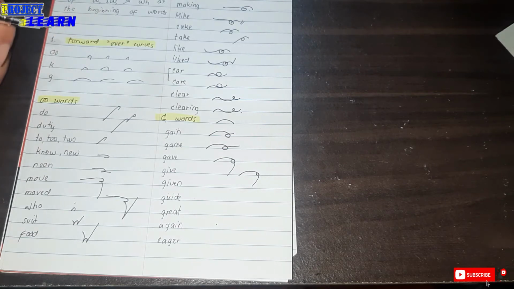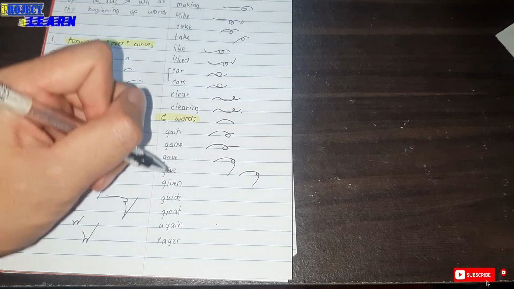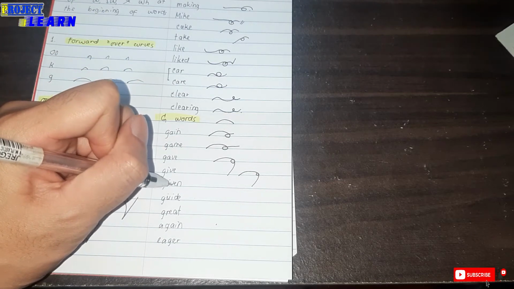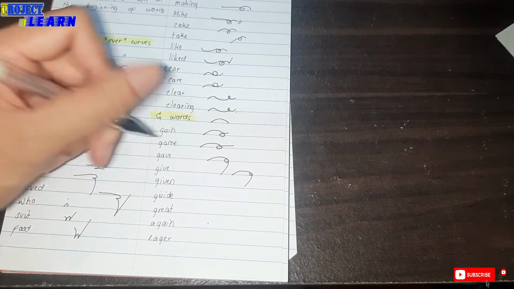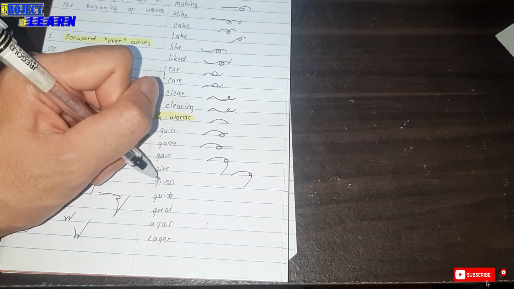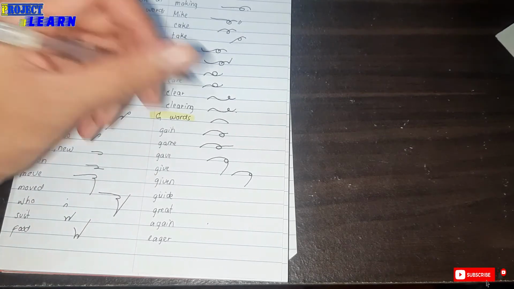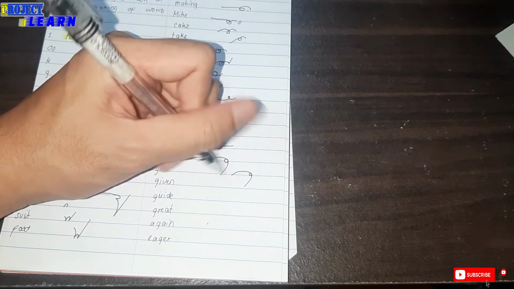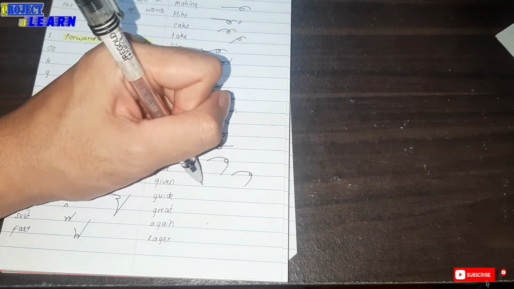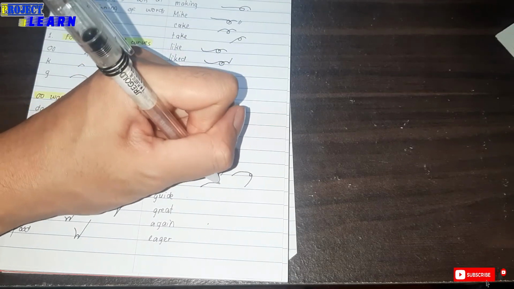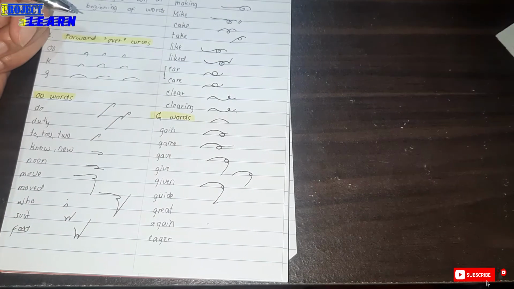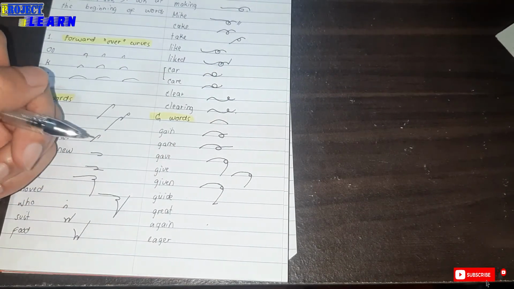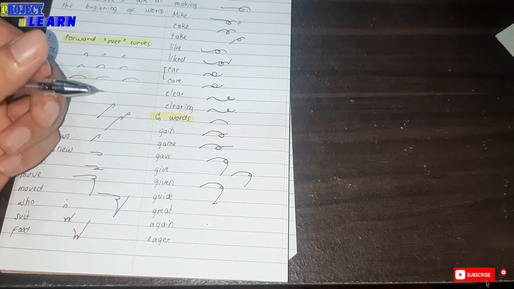Next, we have given. Remember our rule, the vowel omitted rule. If a vowel does not contribute to the sound of a word, we will omit it. So, given, we have G-E-V-N, given. How do we write that in shorthand? G-E-V-N, given.